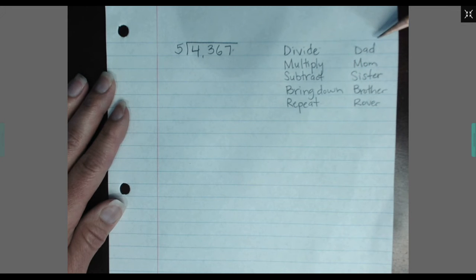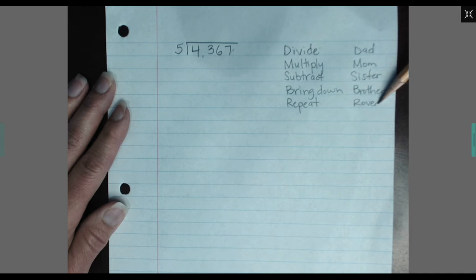And I have a little acronym here for it to help you remember: dad, mom, sister, brother, and I think it was Wyatt in Mrs. Schaub's class, according to Scarlett, said rover for repeat. I like it, said the dog.